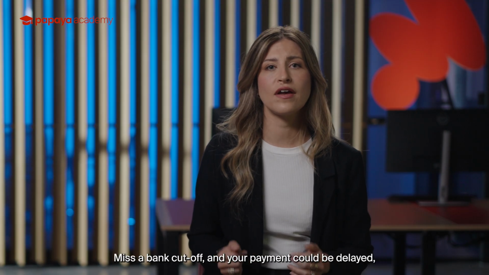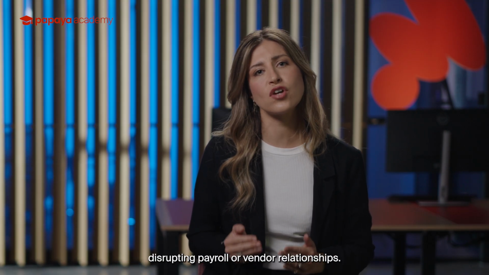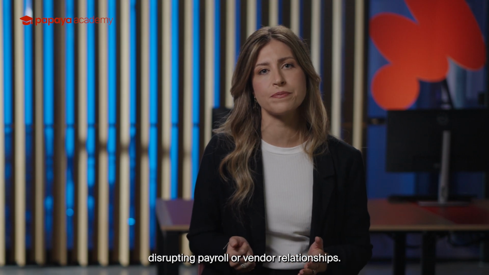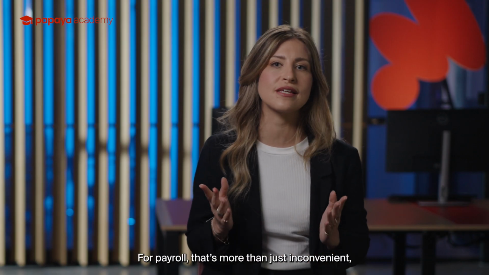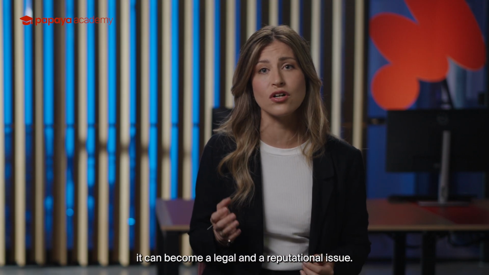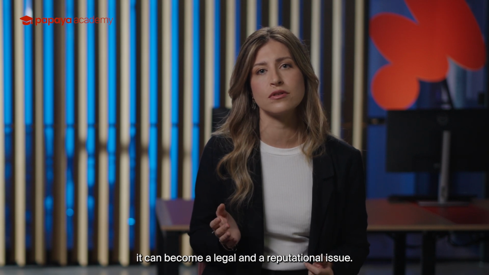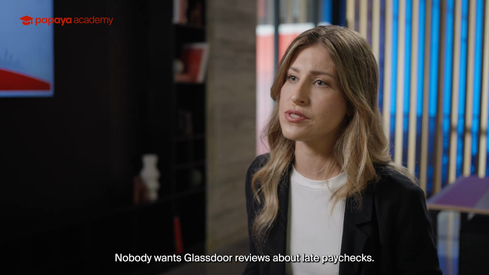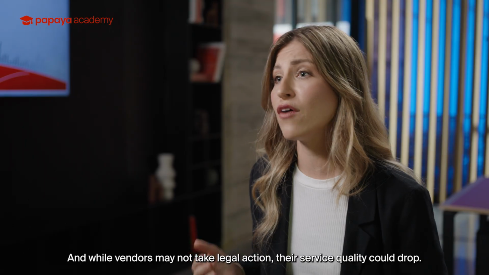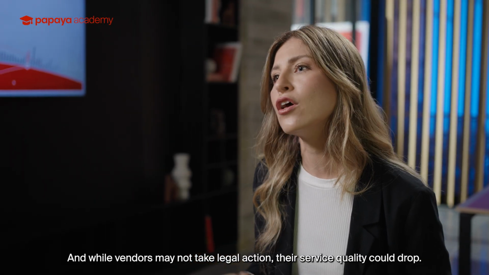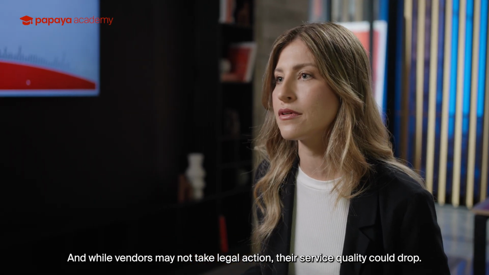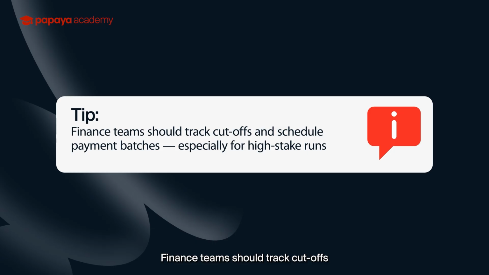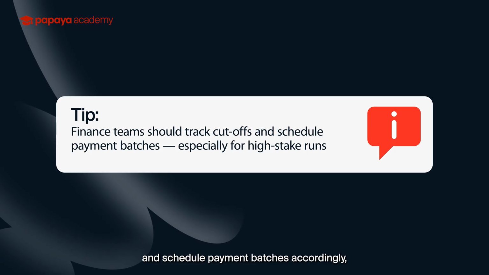Miss a bank cutoff, and your payment could be delayed, disrupting payroll or vendor relationships. For payroll, that's more than just inconvenient. It can become illegal and a reputational issue. Nobody wants Glassdoor reviews about late paychecks. And while vendors may not take legal action, their service quality could drop. Finance teams should track cutoffs and schedule payment batches accordingly, especially for high-stake runs like payroll or taxes.